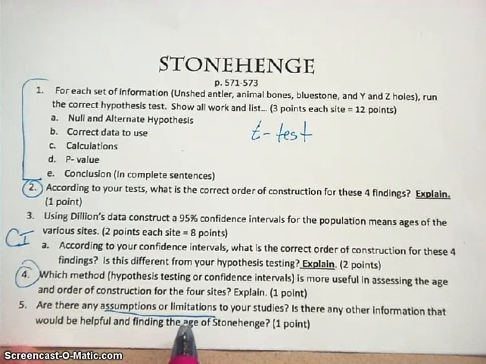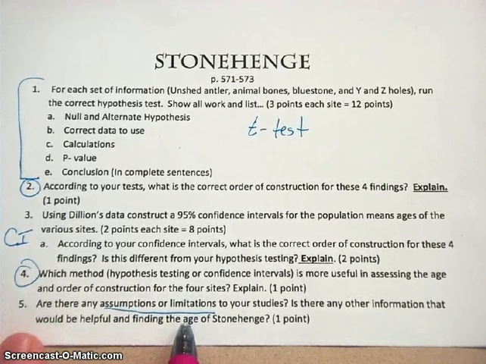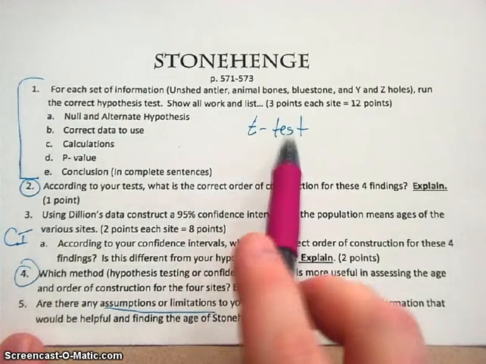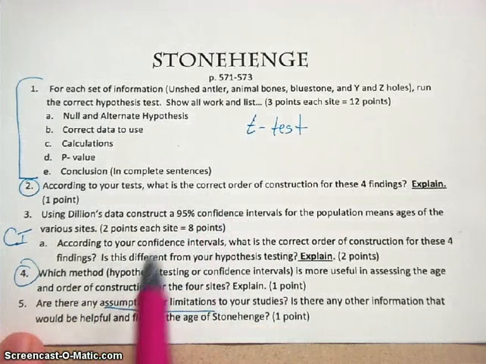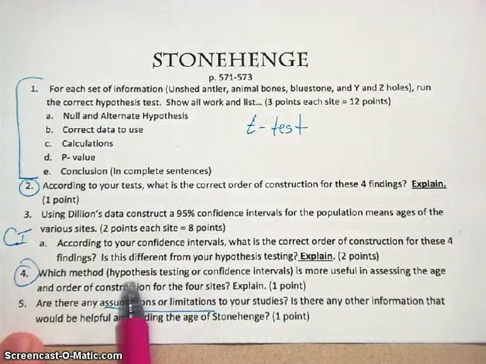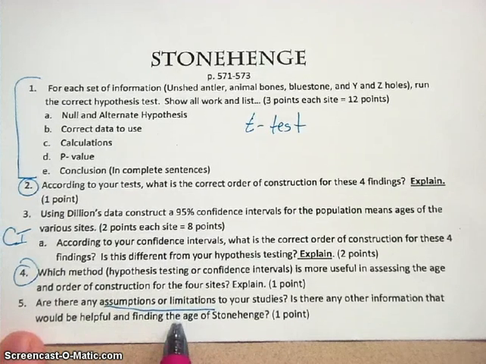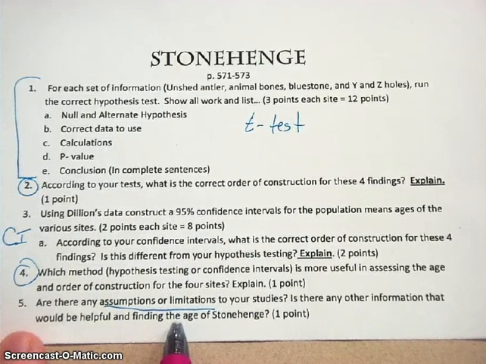And of course, we always end up with assumptions or limitations. What are your assumptions? What are your limitations? This is the case study. Do these t-test, order, confidence interval test. Which one's better and why? Assumptions and limitations. All data, make sure it's due the day of the test.